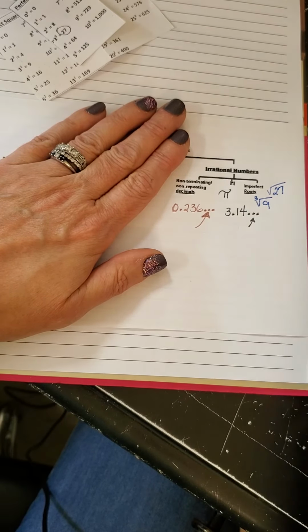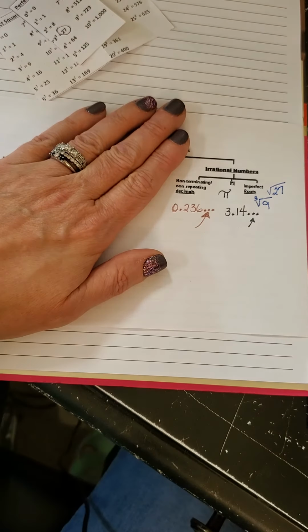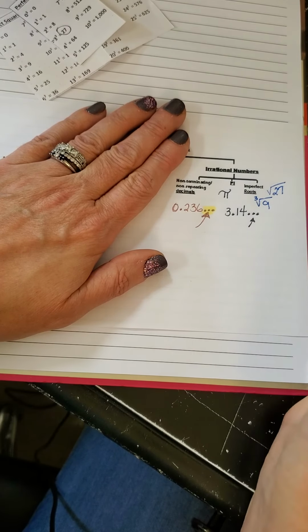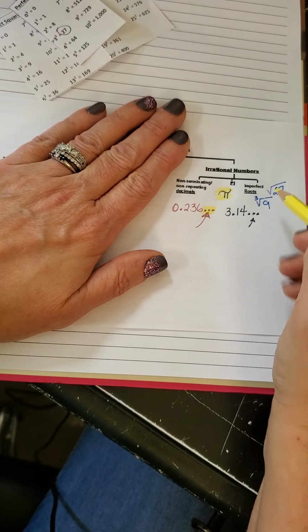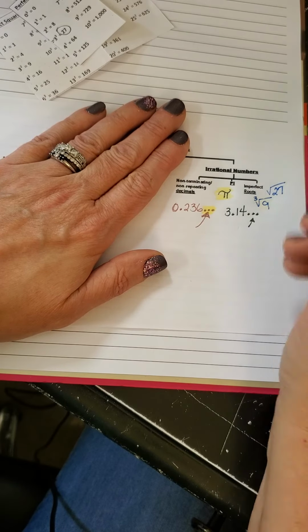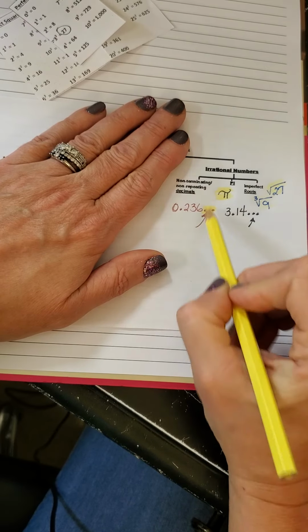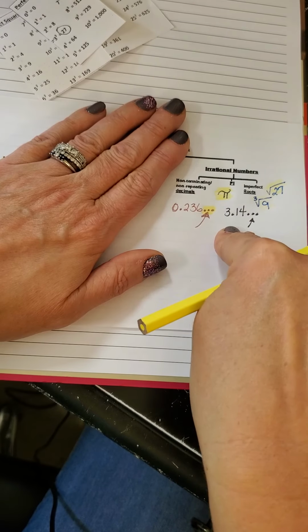If you see this dot, dot, dot, if you see the pi symbol, or if you have a non-perfect root, okay? Those three things. You look for those. Look for those.